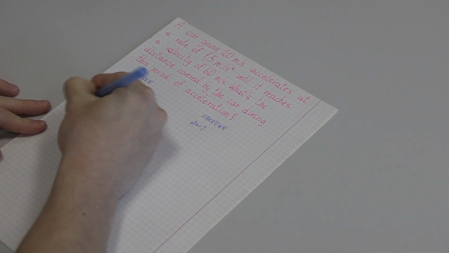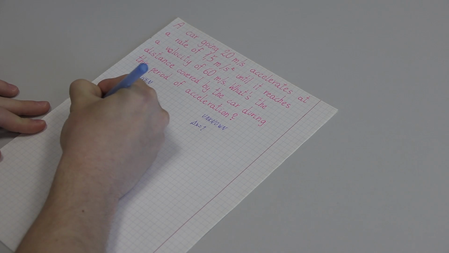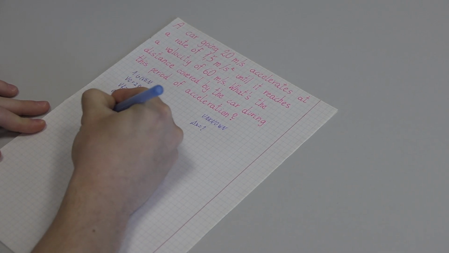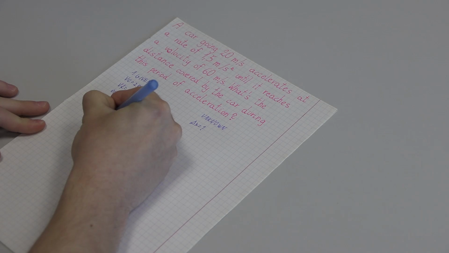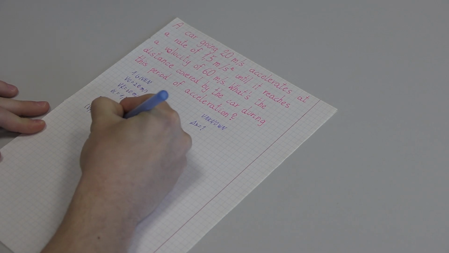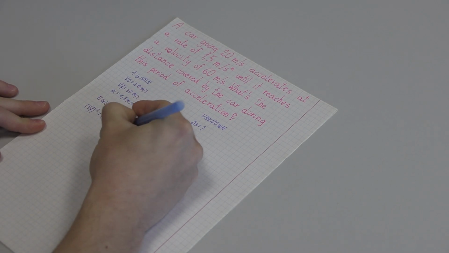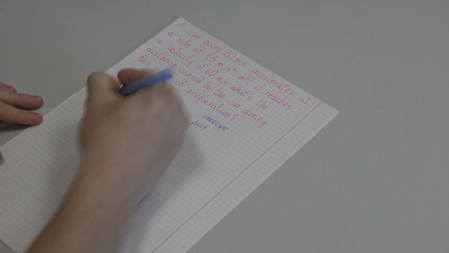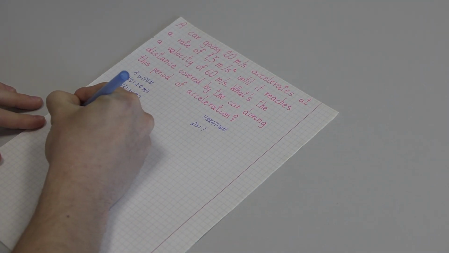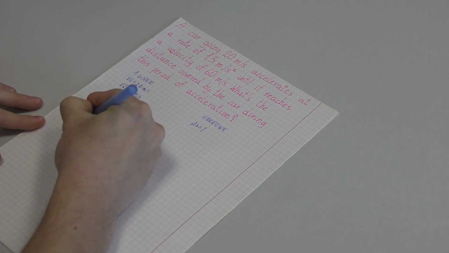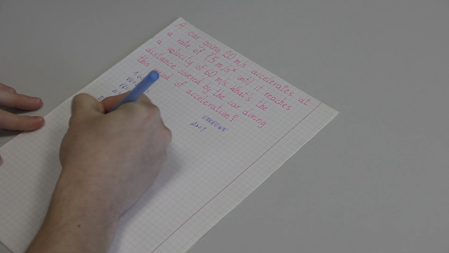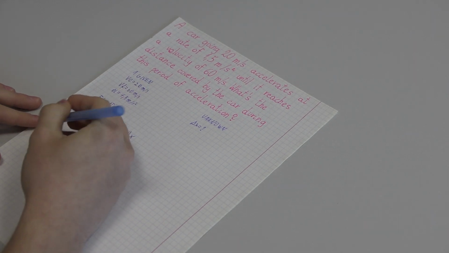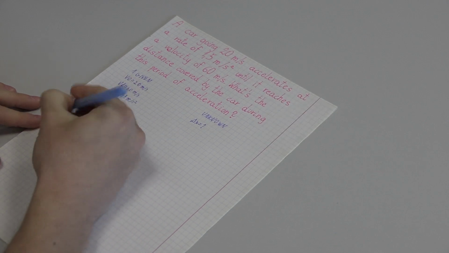And the equation will be velocity final squared equals v naught, or velocity initial, also squared, plus 2a times delta x. Okay, so now I will substitute the information that I have been given. So I'm going to do that right now.